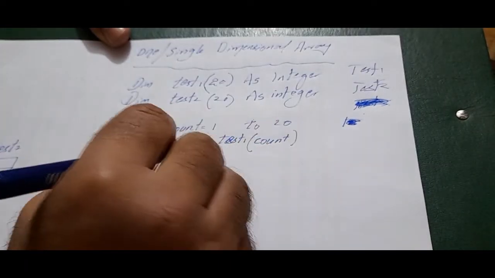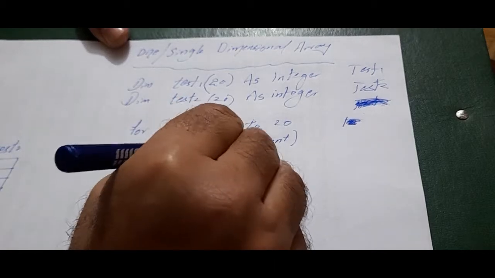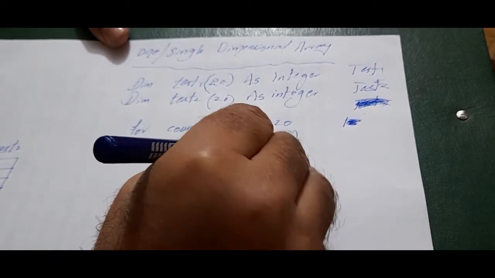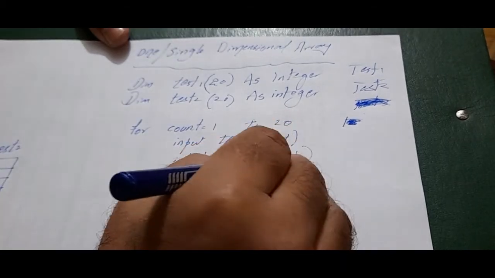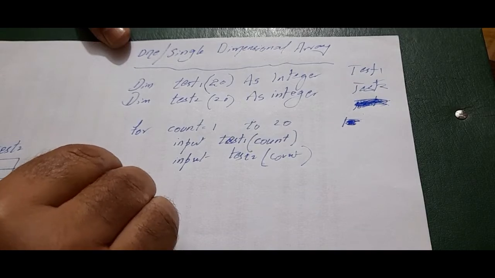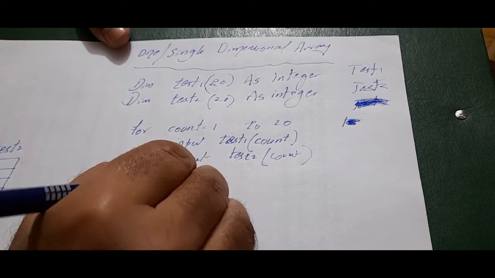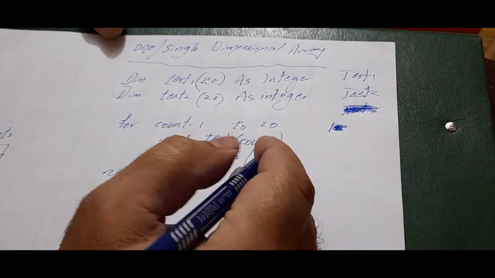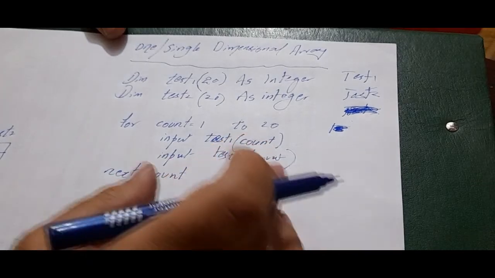After writing test1 I am giving the command input test2, and again in the bracket I need to give the index number, so I am writing the loop's variable count again. Now I close this loop. That's all for this short example, so that you can understand well. If I make it more complex, you might not understand the concept, so I'm just writing two tests or two different arrays.